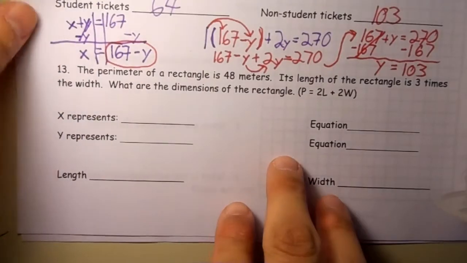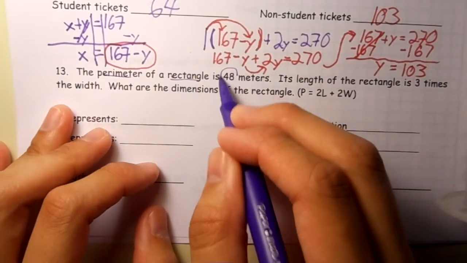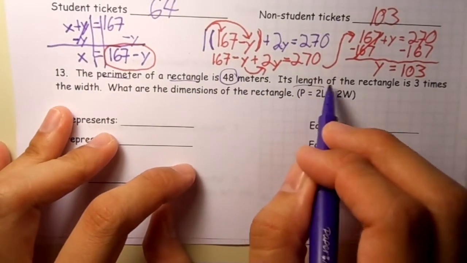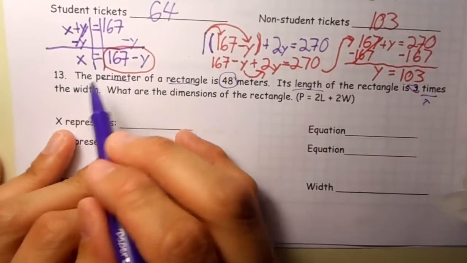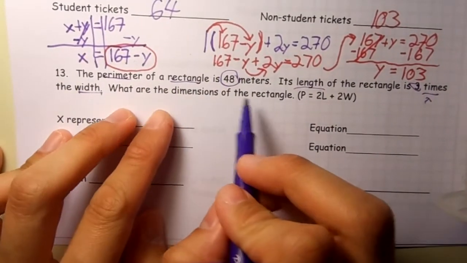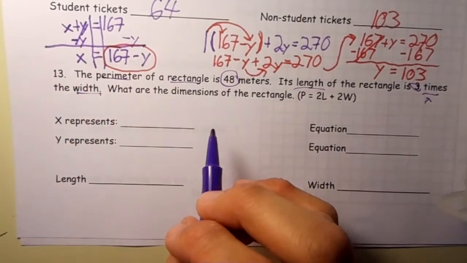Alright, so for number 13, we have the perimeter of a rectangle is 48 meters. The length of the rectangle is 3 times, so that's multiplication, the width. What are the dimensions of the rectangle? Meaning, what is the length and what is the width of the rectangle?